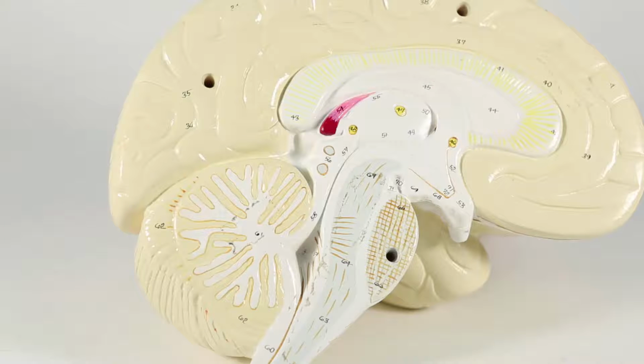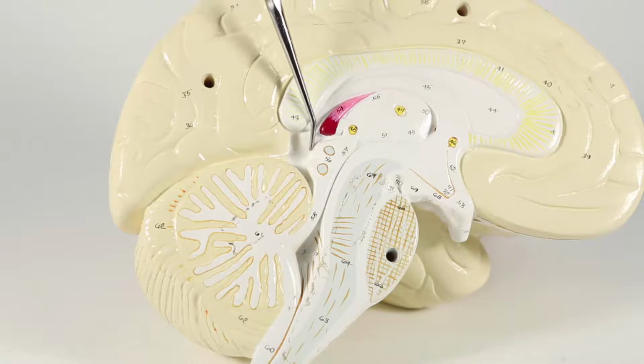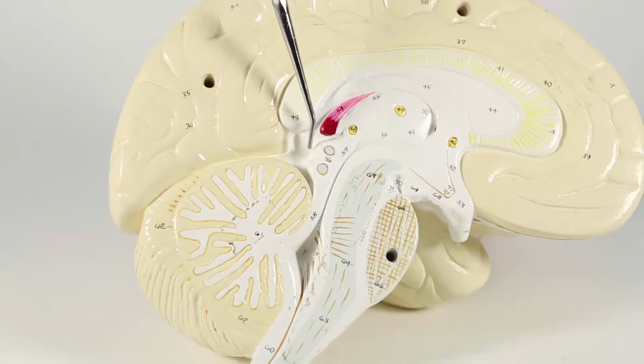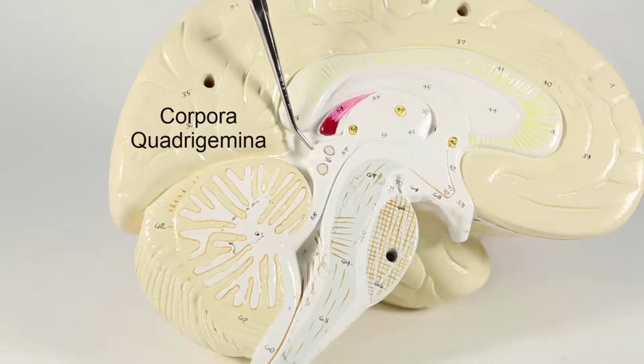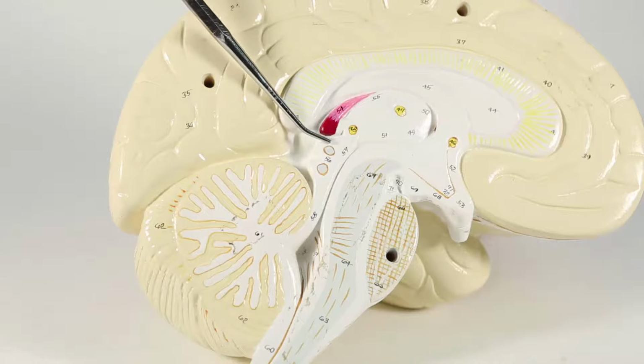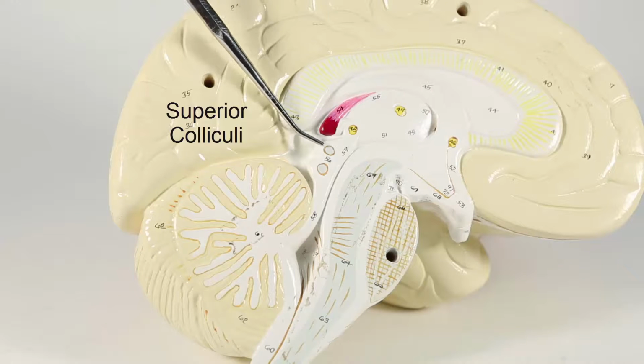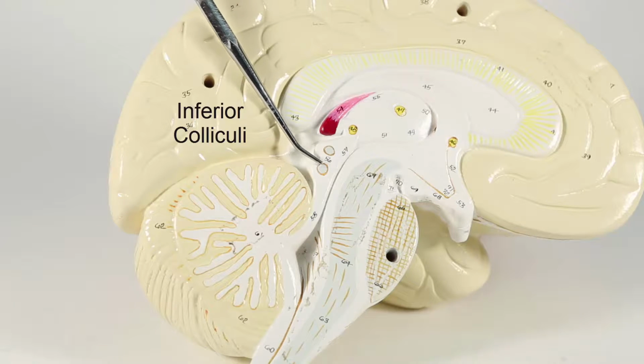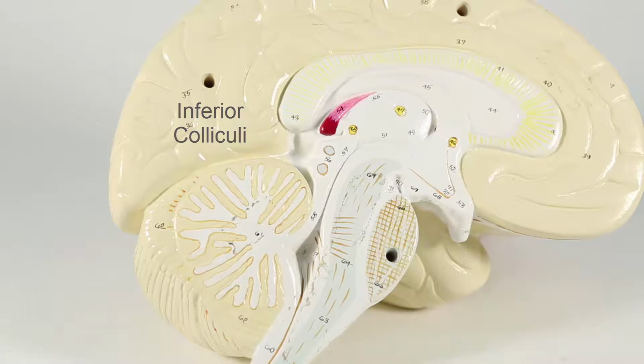The next structure to point out is going to be these two circles right here. Now since we're only on half the brain, we can only see the one side of this. But there would be these two dome-like structures on both the left and right sides of the midbrain. Together, all four of those domes are referred to as the Corpora Quadrigemina, quad meaning four. But this upper one, the one up top, is referred to as the Superior Colliculi, and the one below is the Inferior Colliculi.